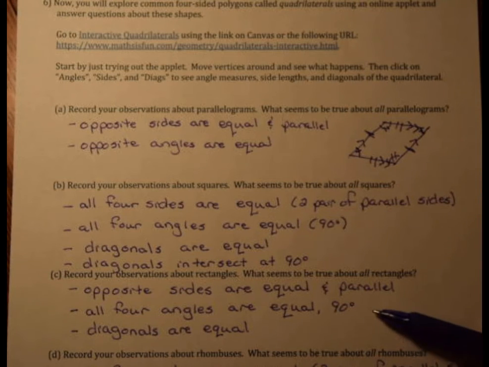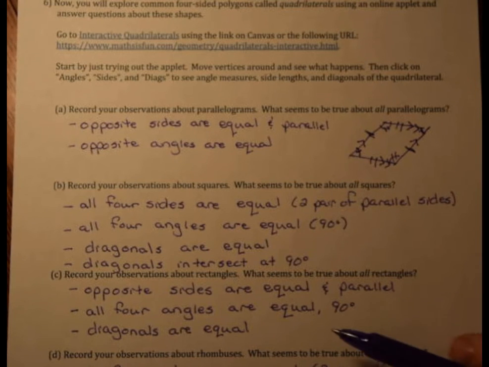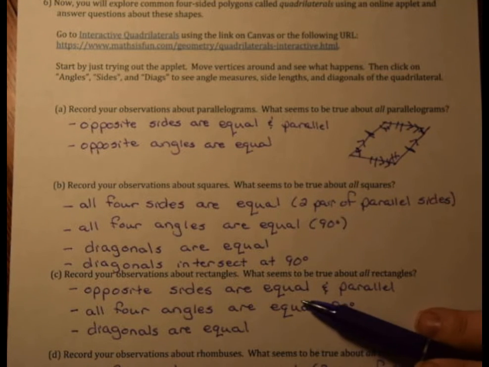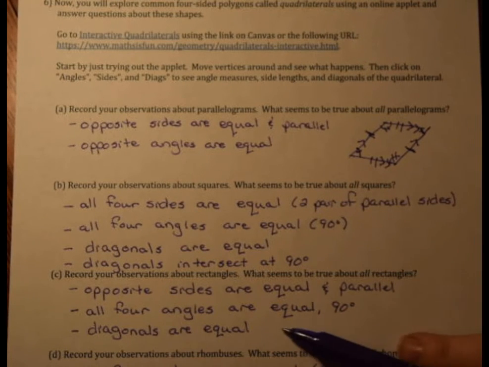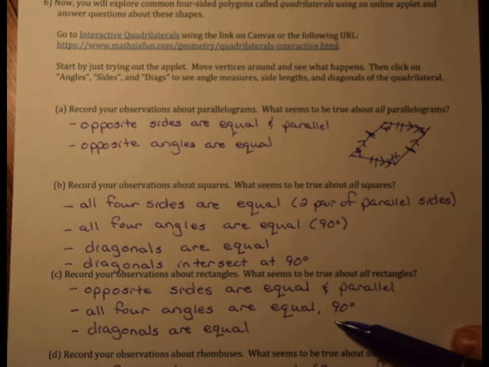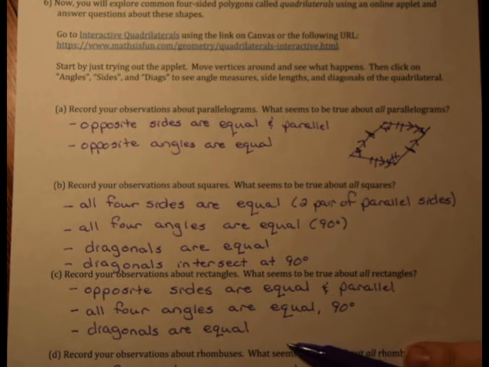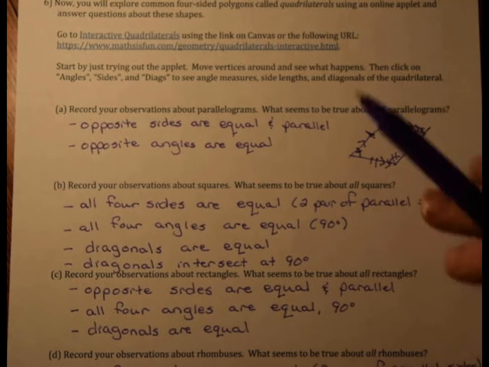Part C, record your observations about rectangles. What seems to be true about all rectangles? Opposite sides are equal and parallel. All four angles are 90 degrees. And their diagonals are equal.